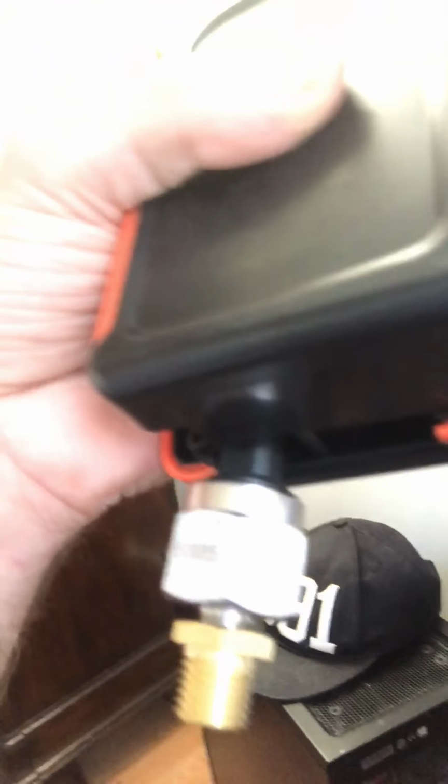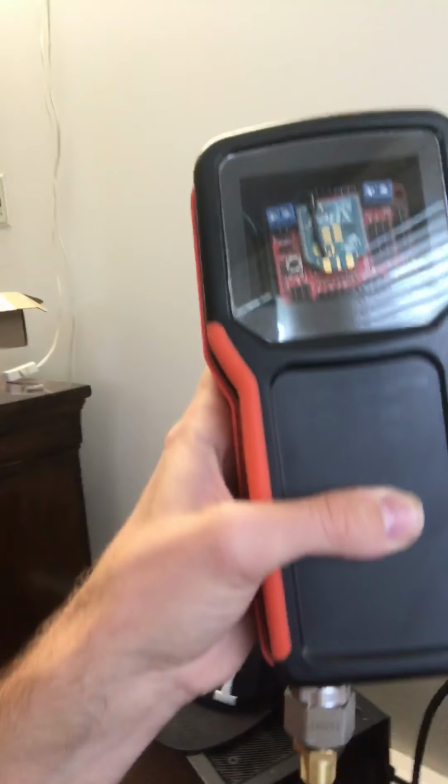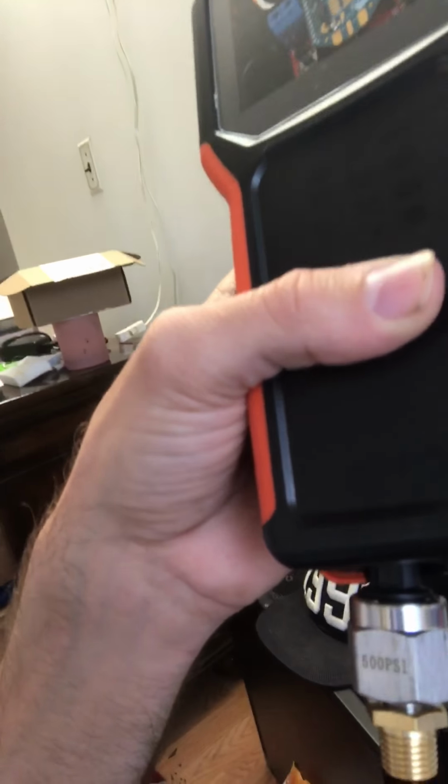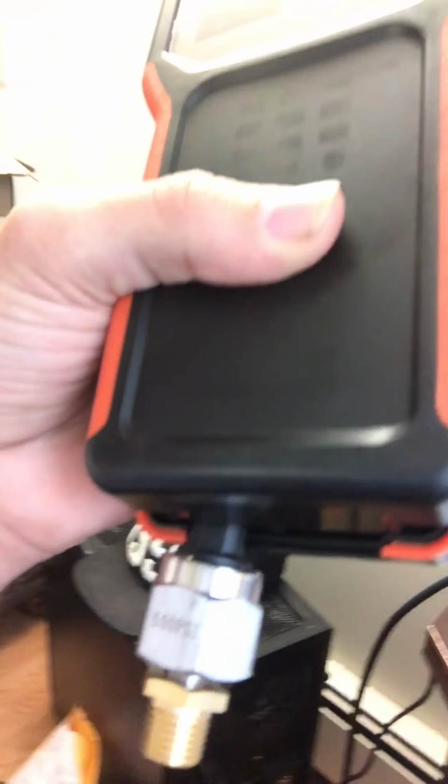This particular device is nothing but a shell at this point. As you can see, I basically got this little case over here, and essentially I'm going to be hooking this device up to my central air conditioner, and it consists of multiple components.